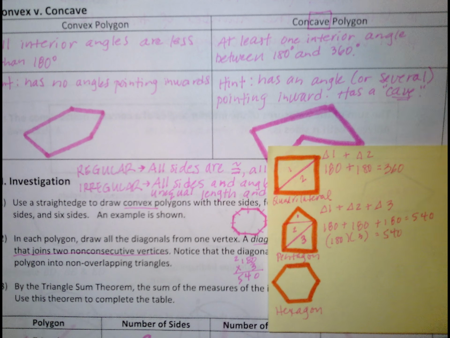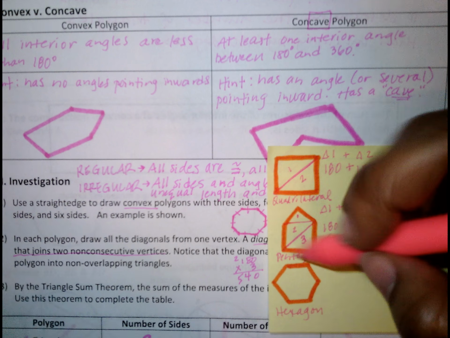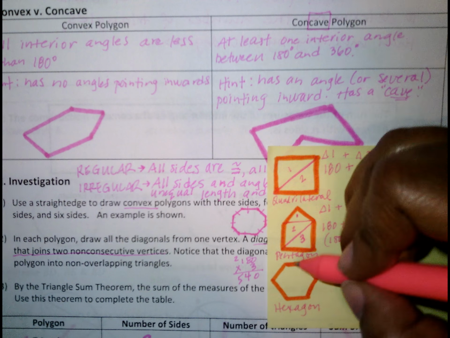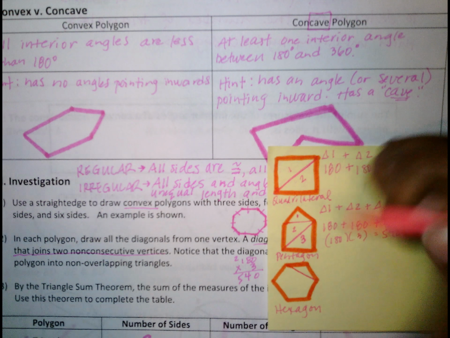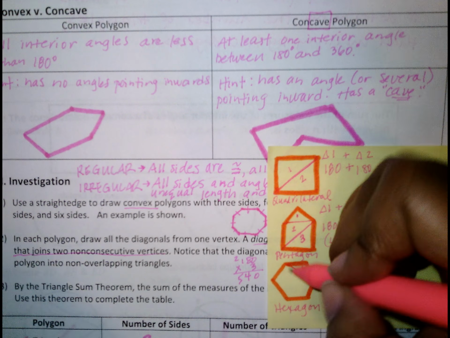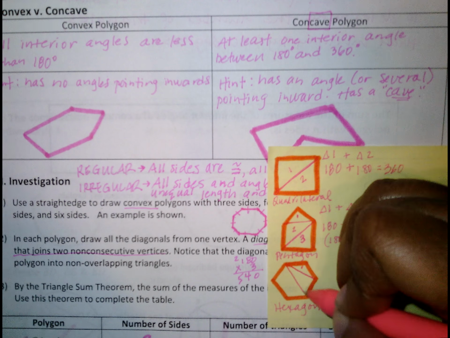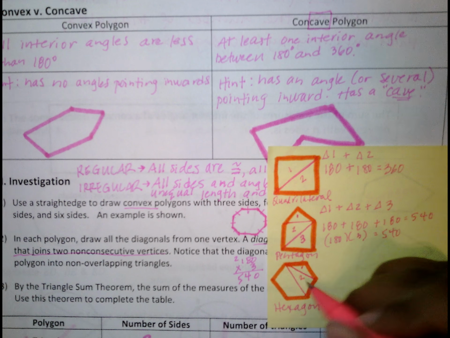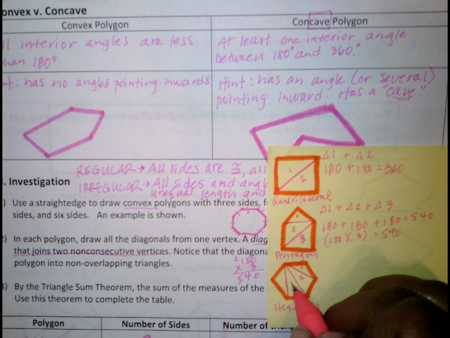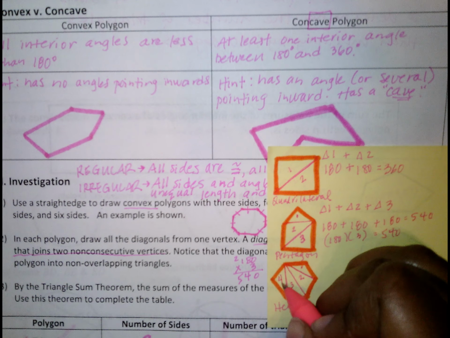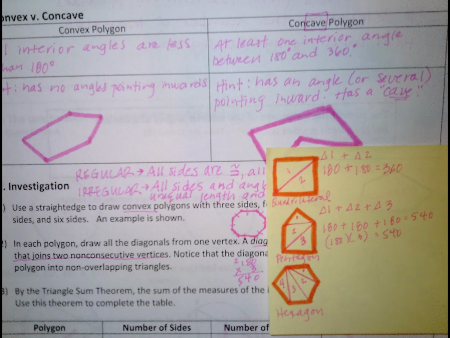Again, let's go ahead and keep trying to make these non-overlapping triangles that go from vertex to vertex. So I have 1 here, right? That's going to be triangle 1. And then from this vertex, I get another one. That's triangle 2. And then from this vertex, I can make another one, triangle 3. And then it looks like I'm able to make 4 triangles here.